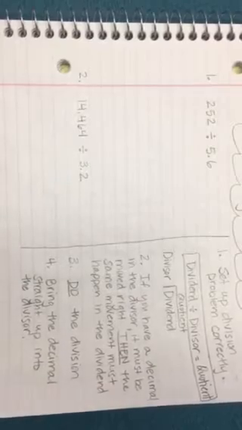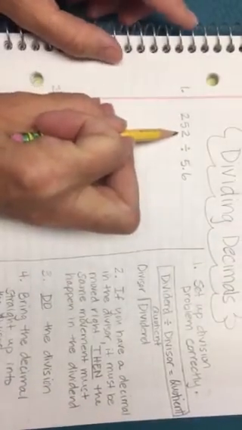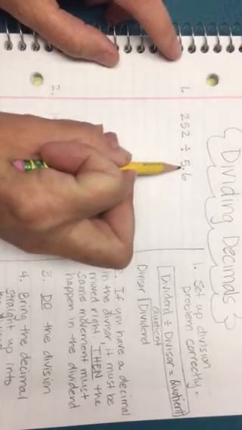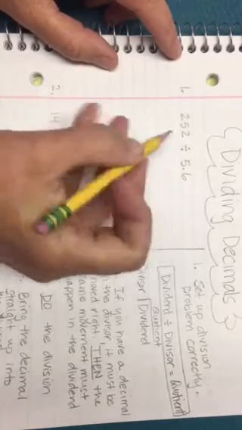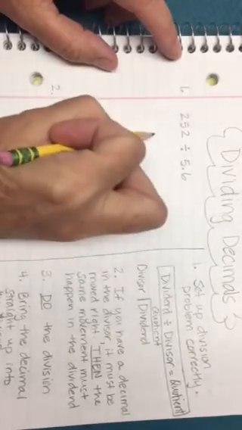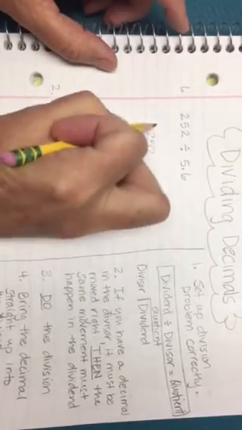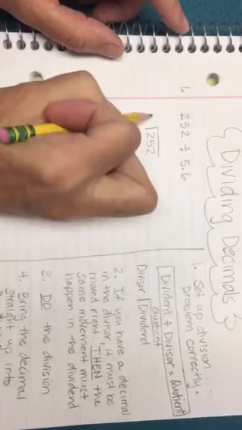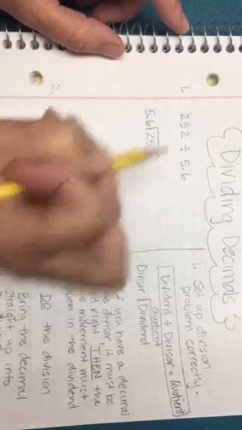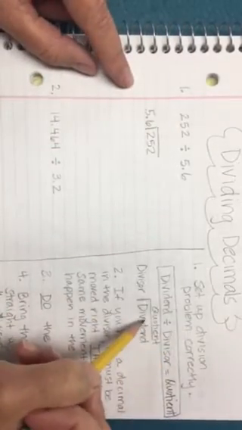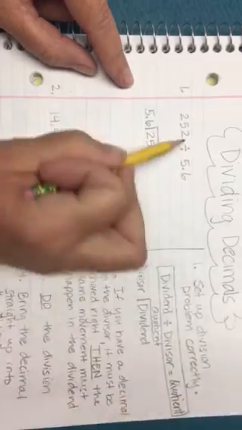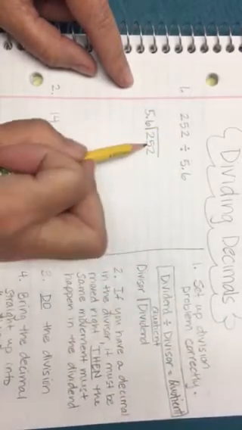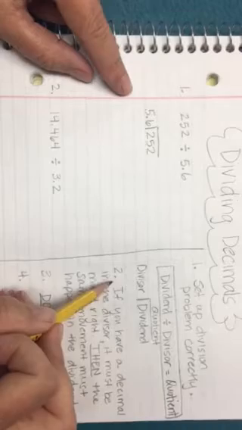Let's go ahead and get started on our example. Notice I have 252 divided by 5.6. The easiest way to remember is just to write it exactly how it sounds. So I have set up my problem correctly. Notice my dividend, which was my first number, is inside the box. Now we're going to go to step 2.